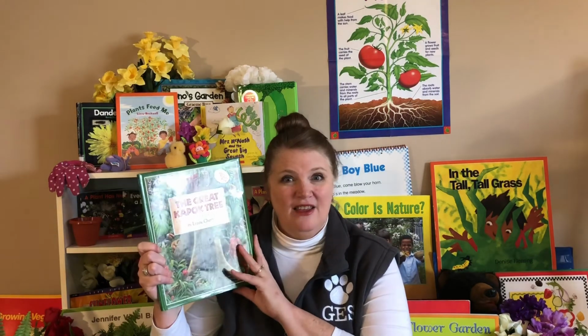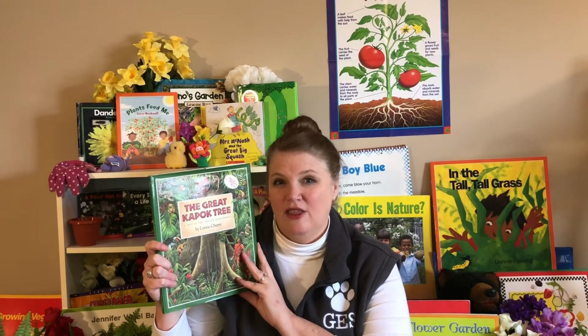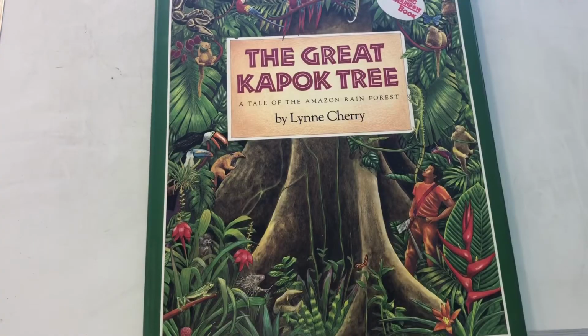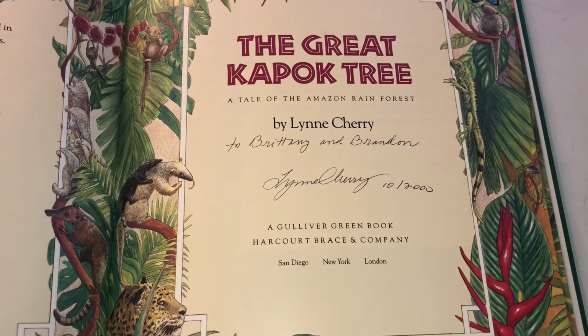Look and see what happens when a man has to decide if he's going to chop down a tree in the rainforest. Let's read. The Great Kapok Tree, a Tale of the Amazon Rainforest by Lynn Cherry.